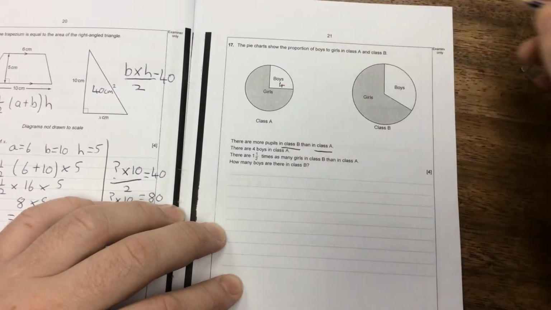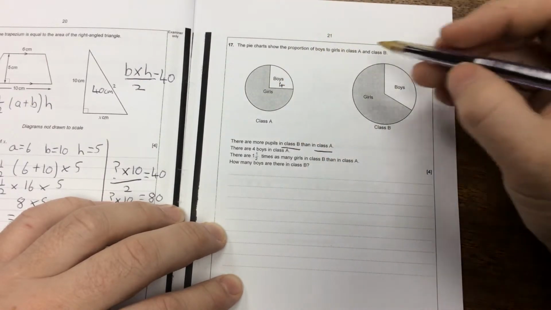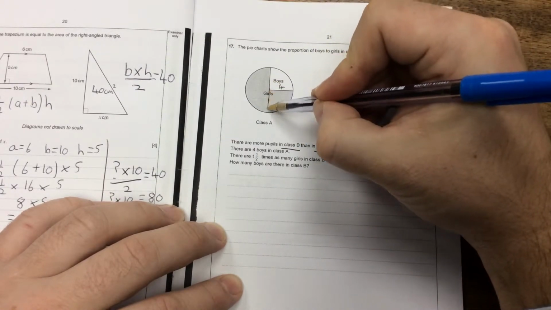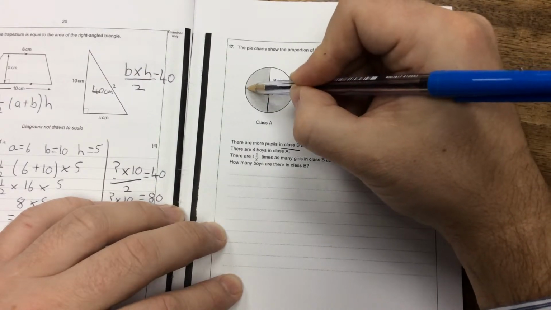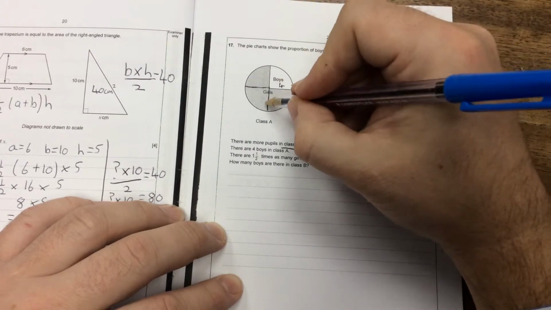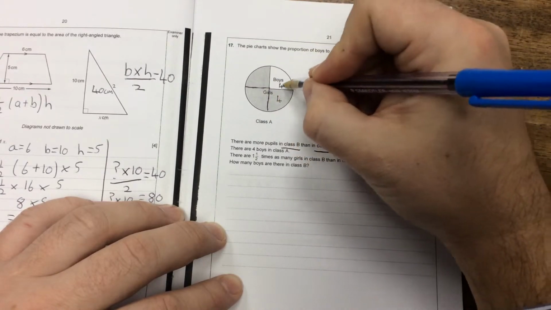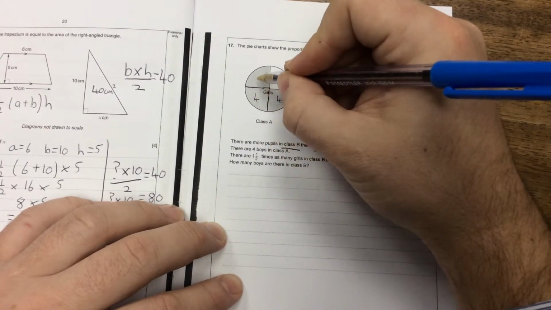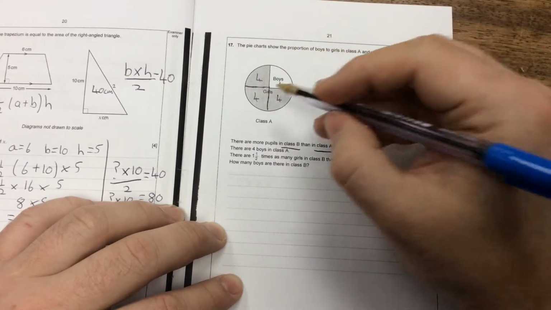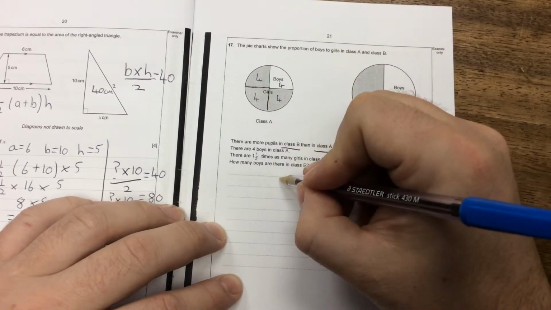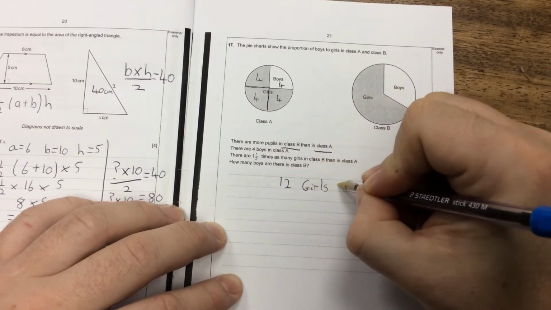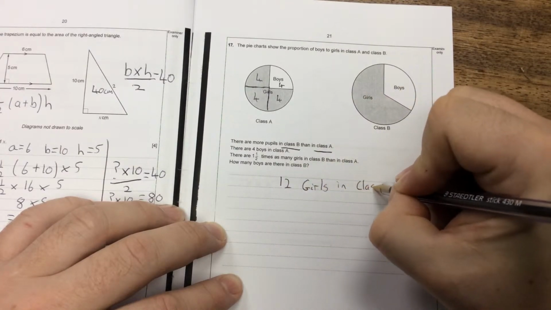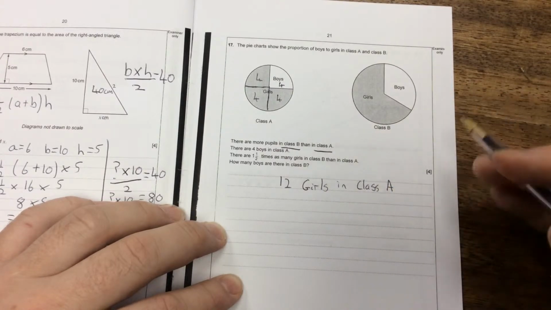So if there's 4 boys in Class A, and that's a quarter of the pie chart, if I split the girls up into quarters as well, every little quarter is going to be 4. So the bottom left one is going to be 4, and the top left one is going to be 4. So that means there's going to be 12 girls in Class A. That's the first bit it tells me.